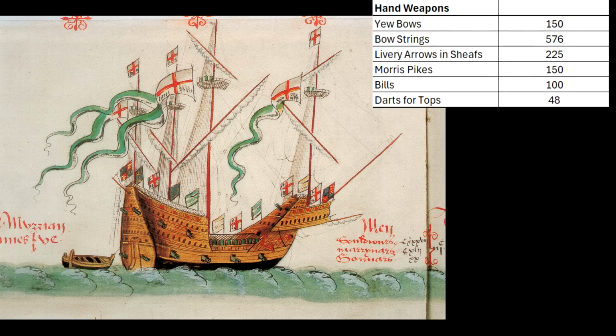Hand weapons, though, are a rather interesting factor. You have exactly the same number of bows as on the Great Bark, but quite a few more bowstrings, the same number of arrows, 50 more pikes, the same number of bills, and a dramatically lower number of darts. So although the Murrian is very definitely not a gun vessel, she is perhaps slightly better equipped to go into close-range melee with small arms and hand-to-hand.